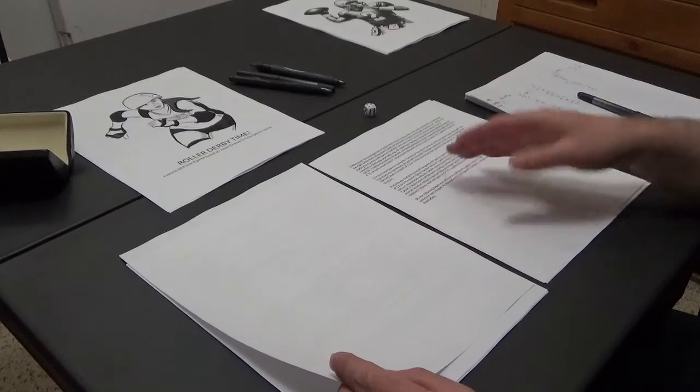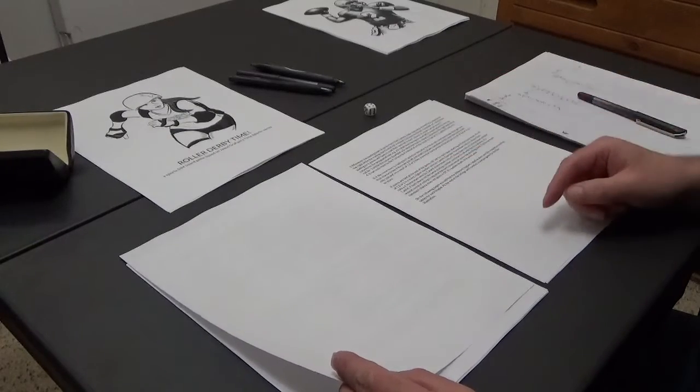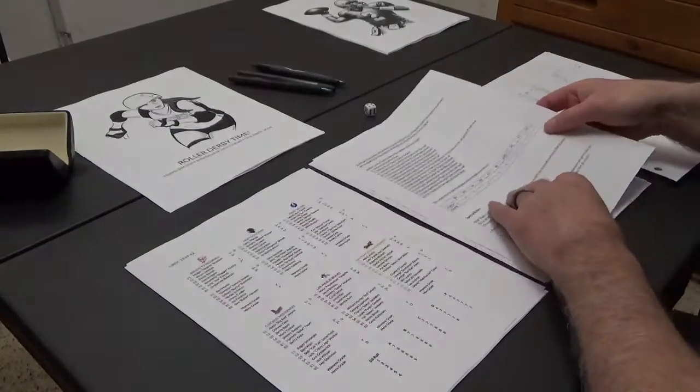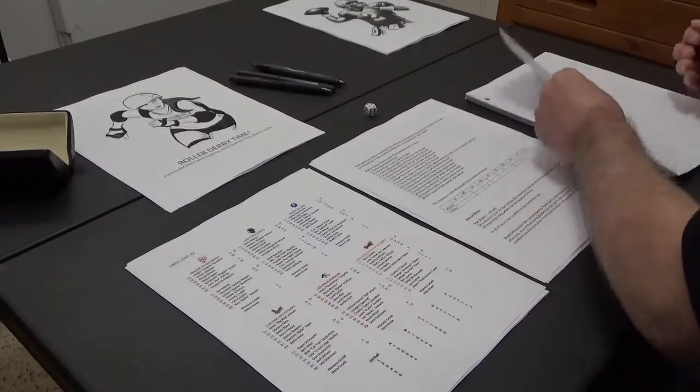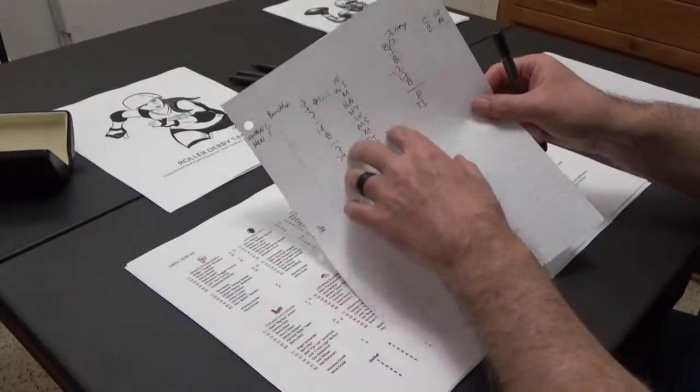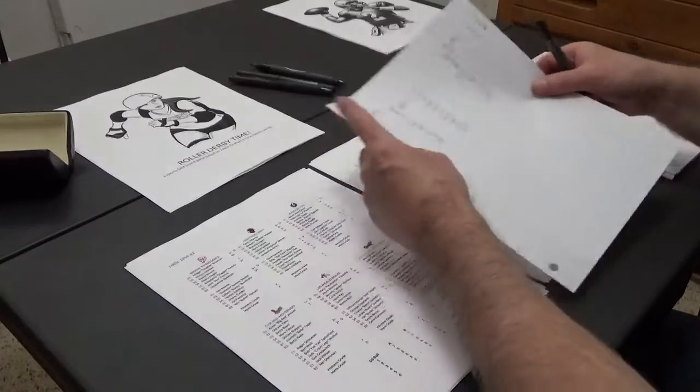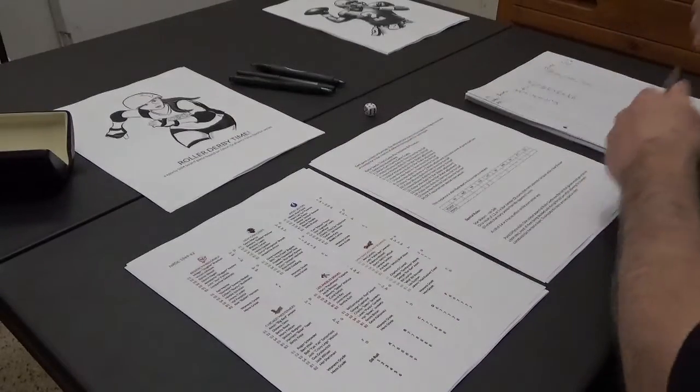If the score is tied, we do a check until we determine the winner. So we actually have the winner. That is it. I didn't have to make any adjustments. There was nobody behind or ahead by more than 5. So there's our final score, and there is no overtime.